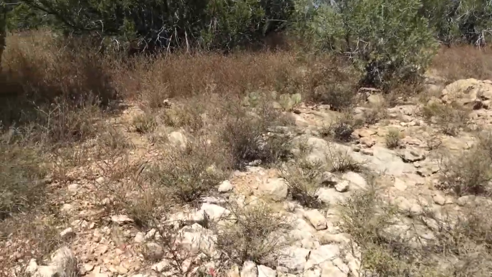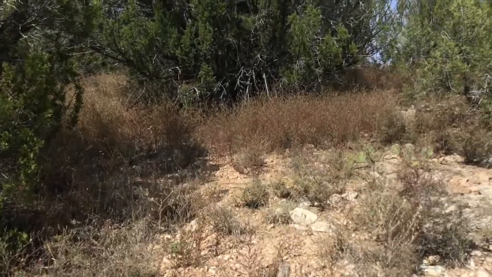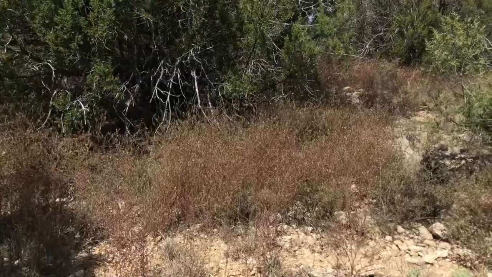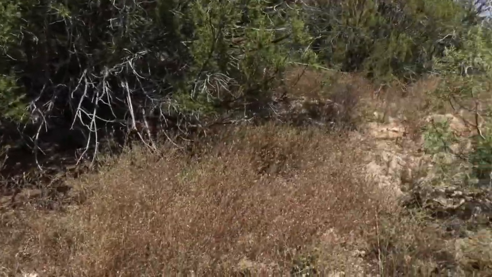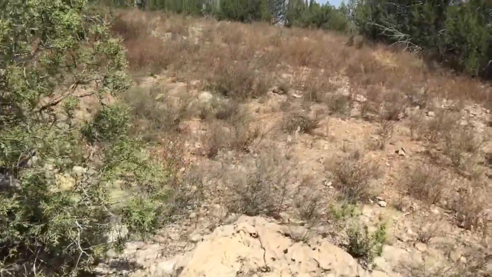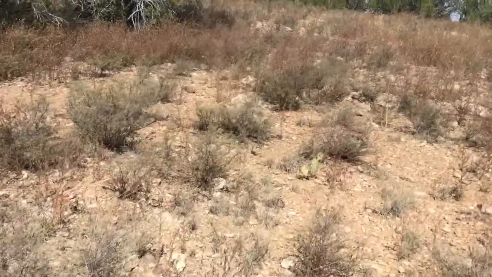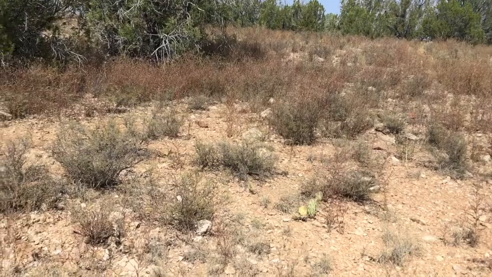And yet look underneath that juniper right there. Look at the tremendous amount of purple bird's beak, Cordylanthus. I mean, it is just thick. And so something else has to be going on here, because these plants are not getting their water solely from the soil.